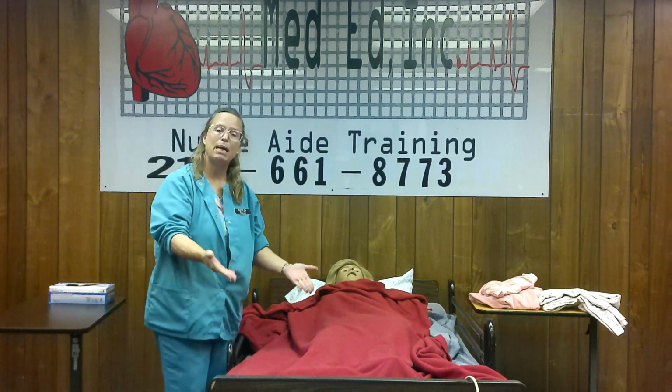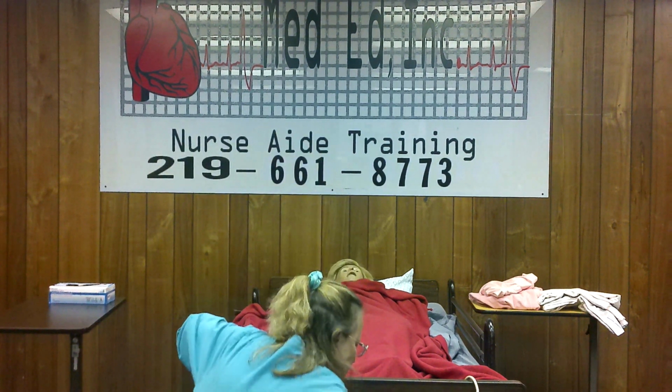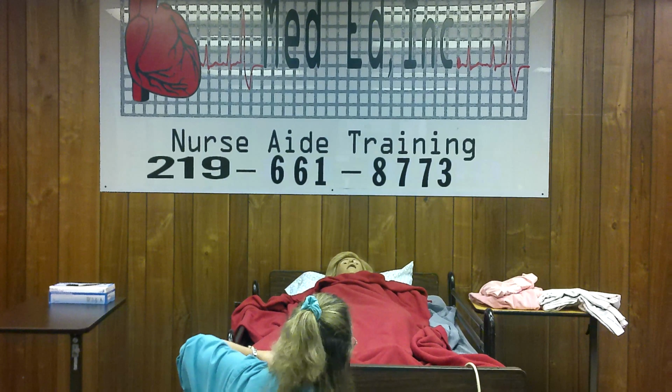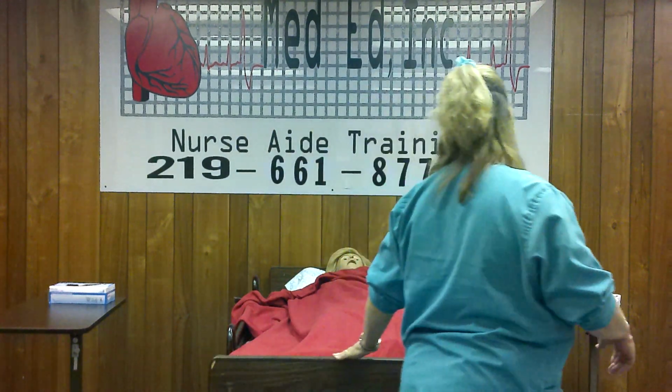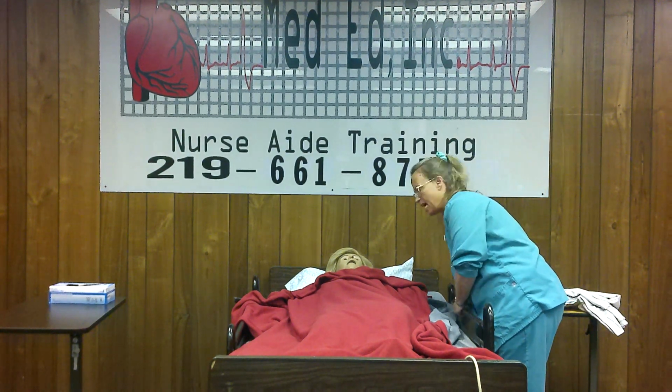And then raise my bed up to a workable height, about waist high. Lower the side rail on the side of the bed that you're standing on.